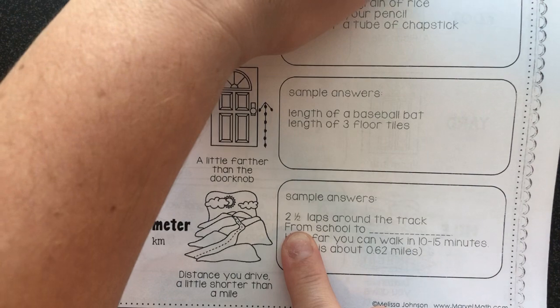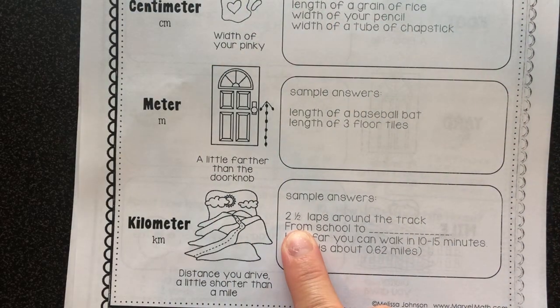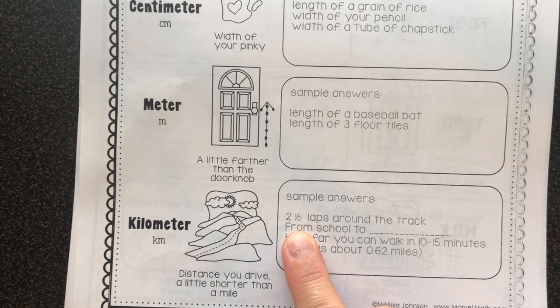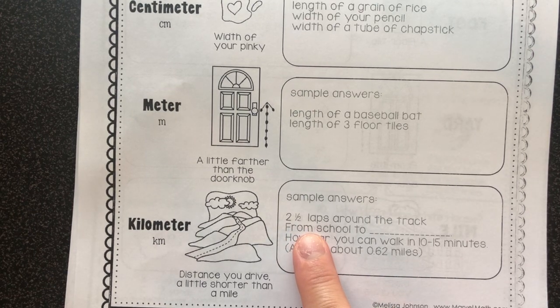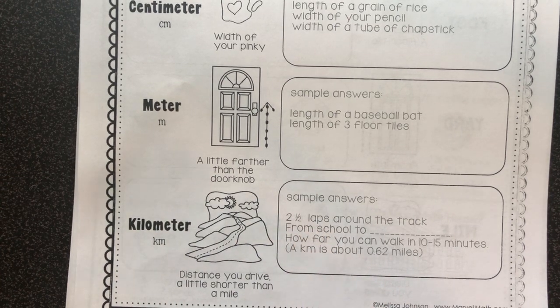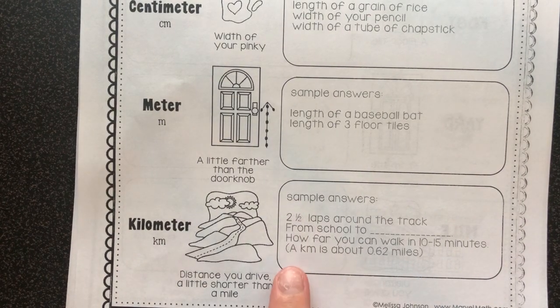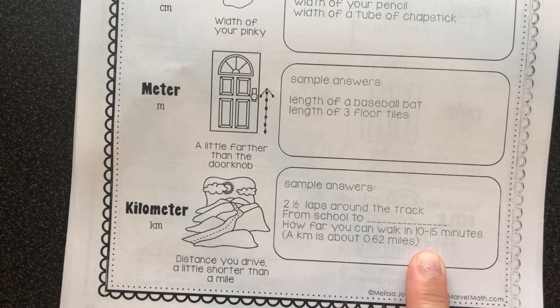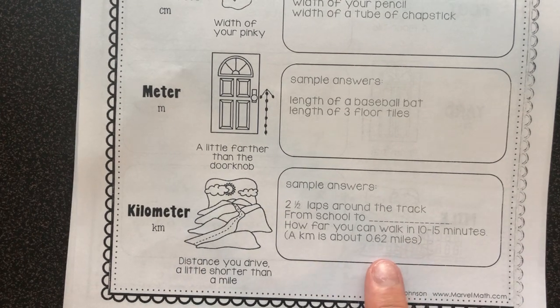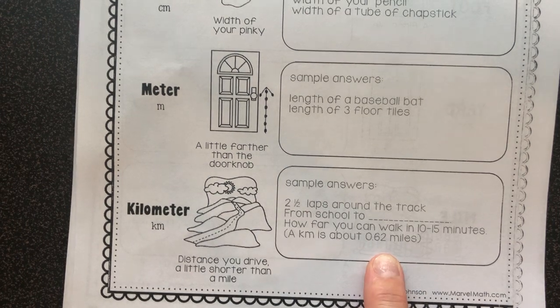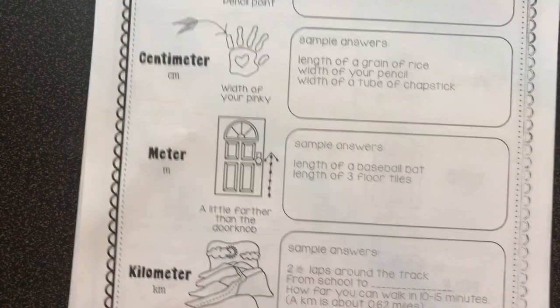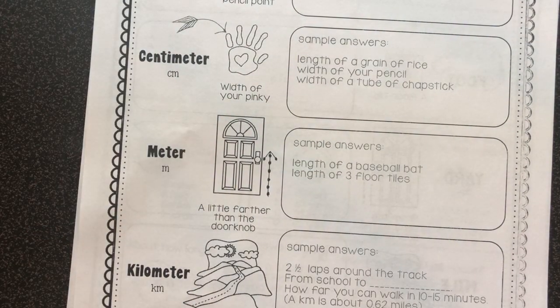So if we think back to customary units, the mile, it would take you 4 times around the track to make a mile. But in kilometers, it only takes you 2.5 laps. So a kilometer, you could say, is about half the distance of a mile. So it's kind of halfway in between, and it's how far you can walk in 10 to 15 minutes. To be more precise, it's 62 hundredths of a mile. It's not a full mile, it's less than that. So those are our metric units of length.